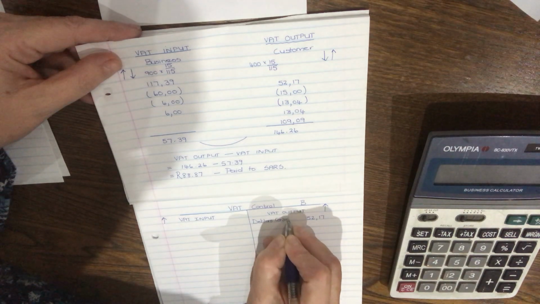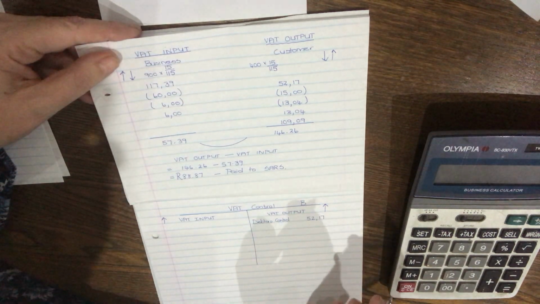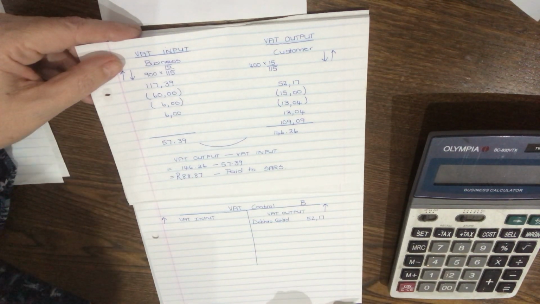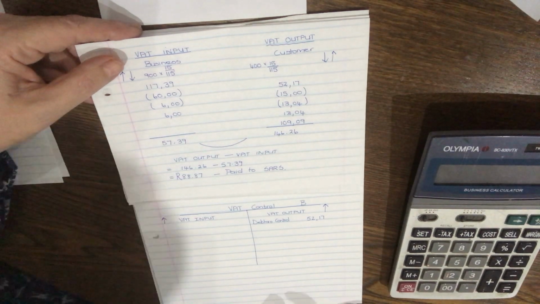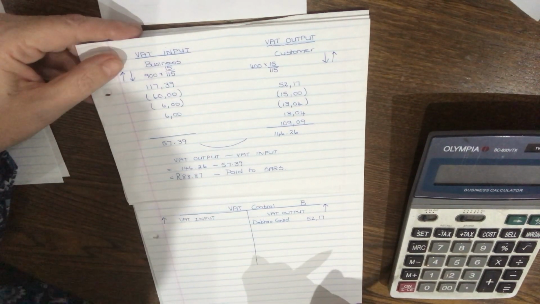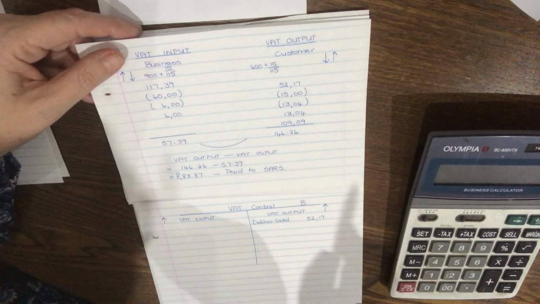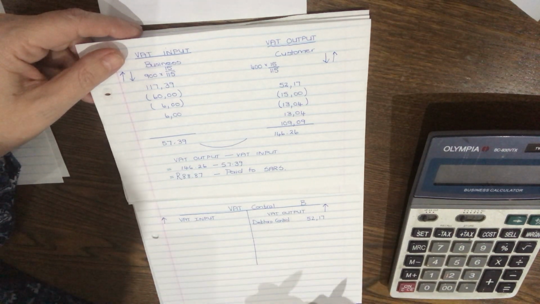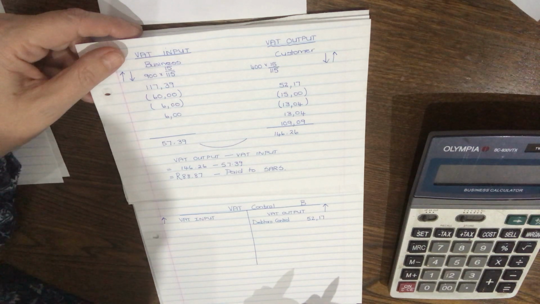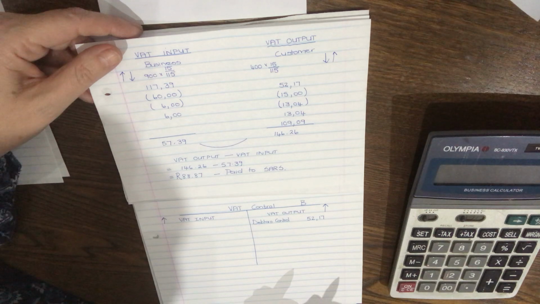And this transaction takes place when you record that in your three accounts. Of course, we're going to have the VAT output account, which you will learn about later. We're going to have the debtors control, and we are going to have the trading stock and cost of sales.